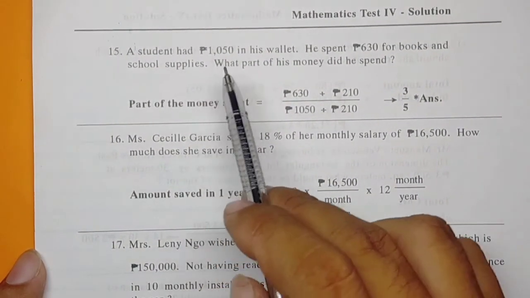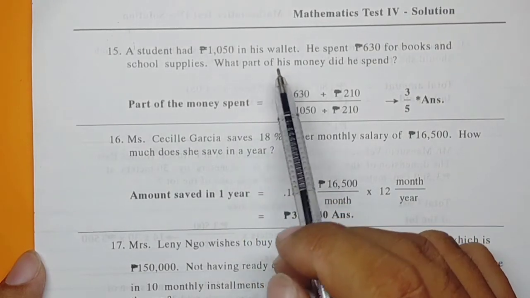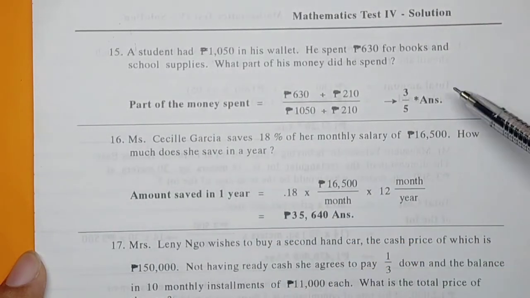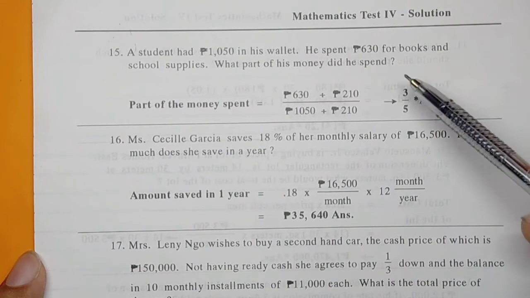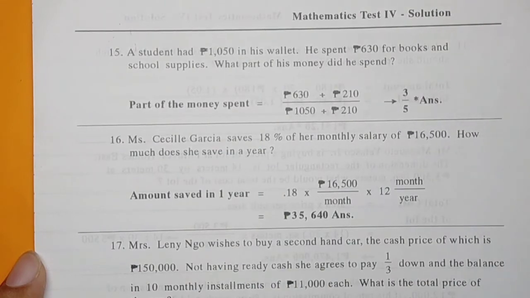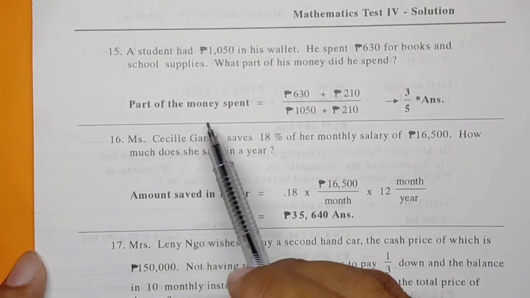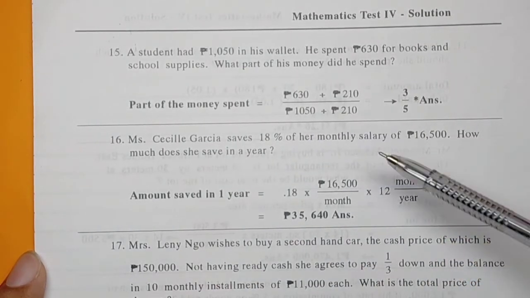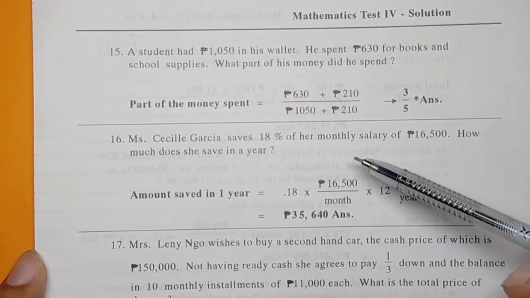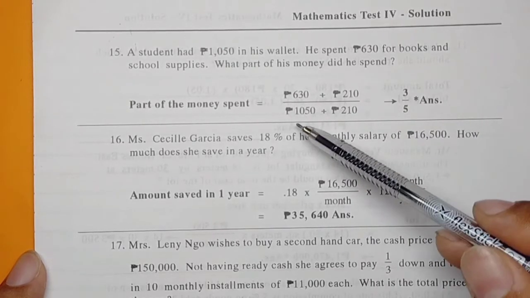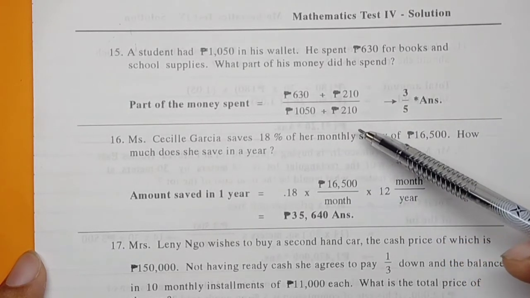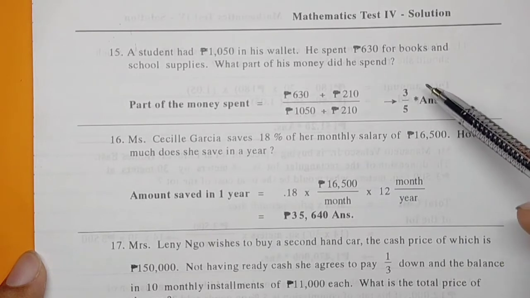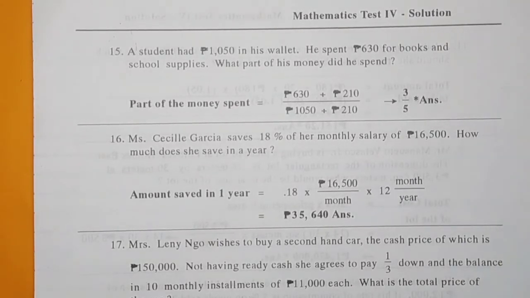So a student had 1,050 pesos in his wallet. He spent 630 pesos for books and school supplies. What part of his money did he spend? So the part of the money spent is 630 pesos for the books divided by 210, and over 1,050 divided by 210. So the result is 3/5.